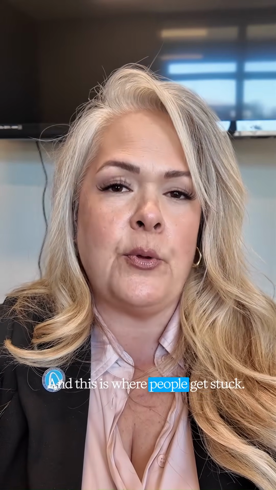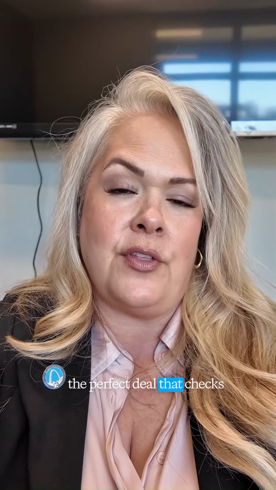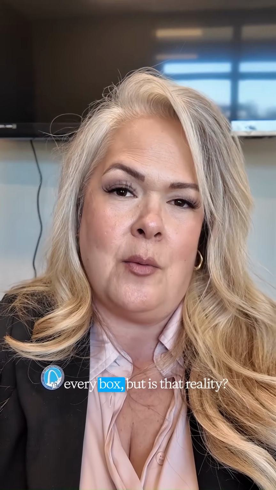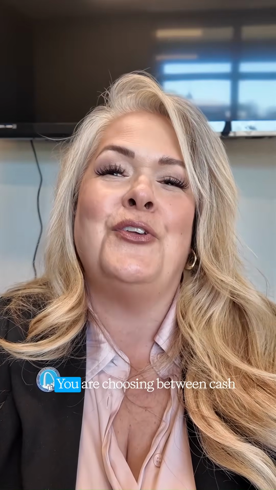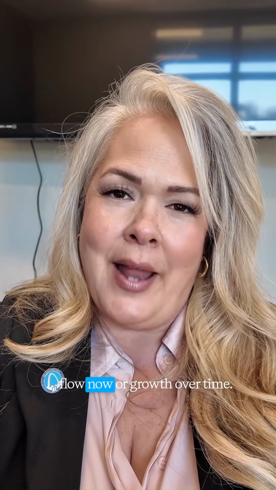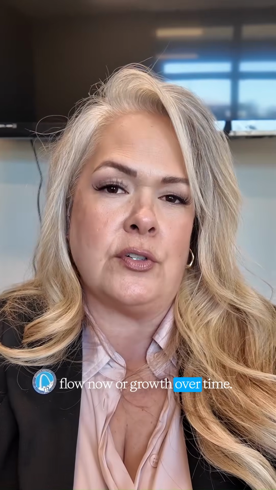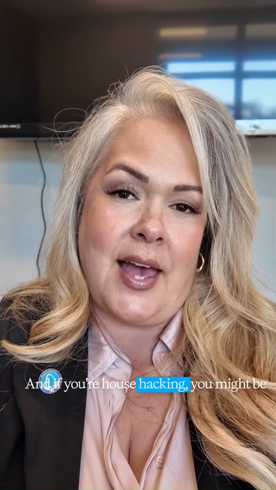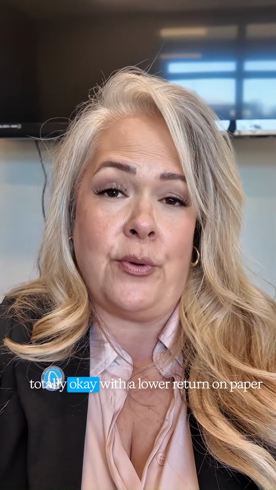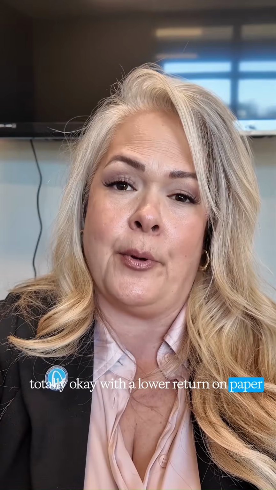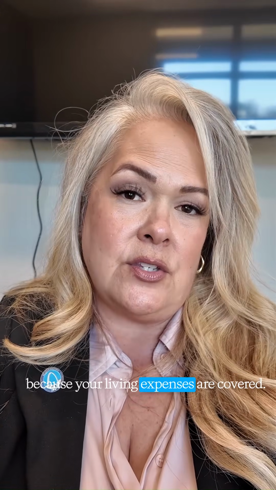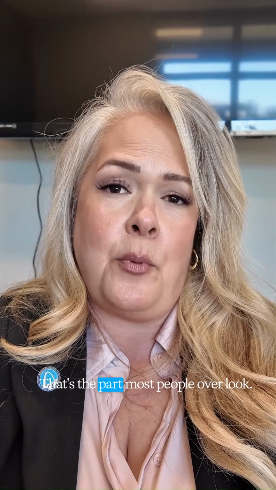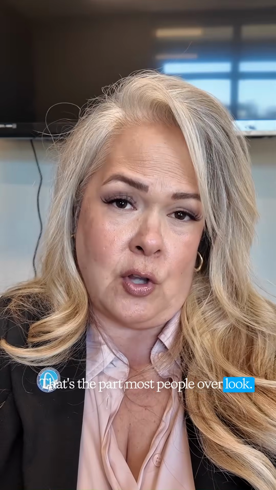And this is where people get stuck. They think they need to find the perfect deal that checks every box. But is that reality? No. You're choosing between cash flow now or growth over time. And if you're house hacking, you might be totally okay with a lower return on paper because your living expenses are covered. That's the part most people overlook.